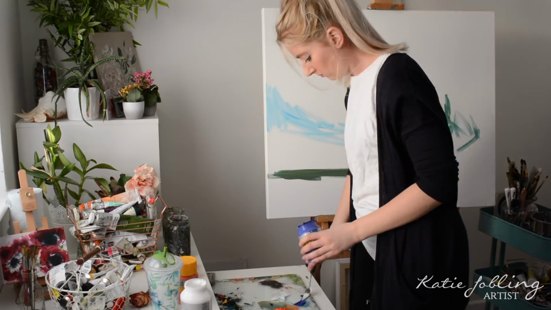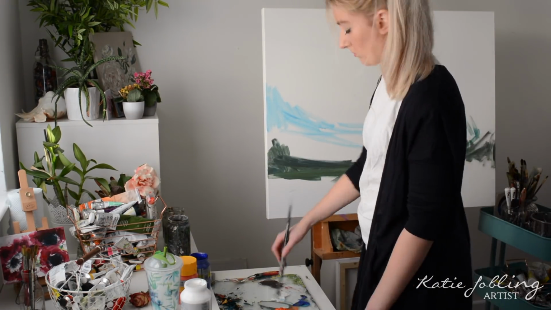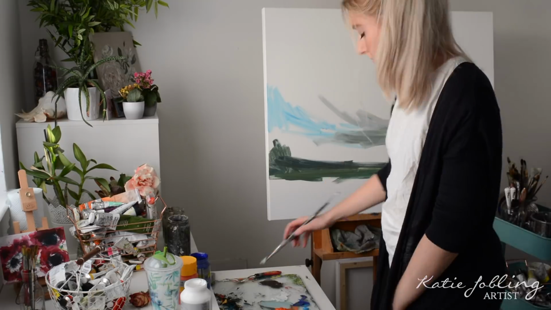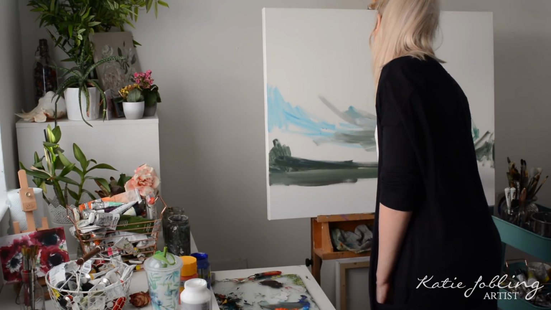The colours came to me fairly natural because I love using blue and orange together. They are like my favourite combination of colours, especially for a seascape.